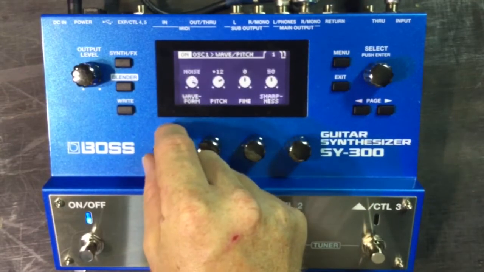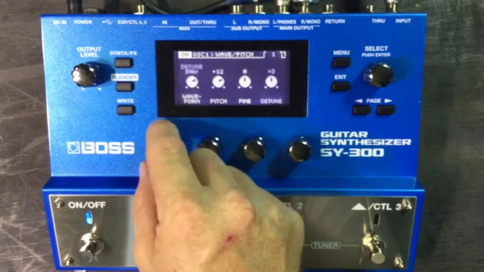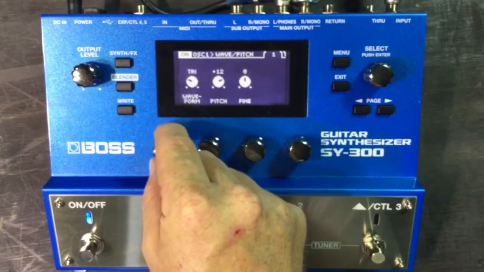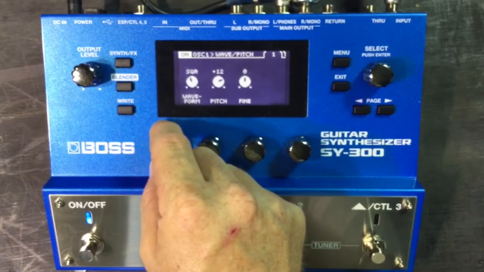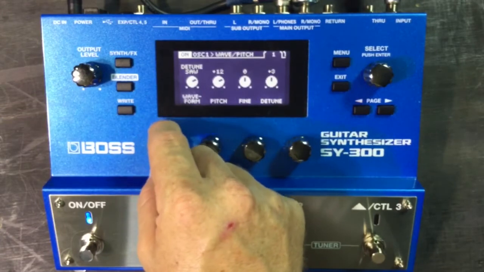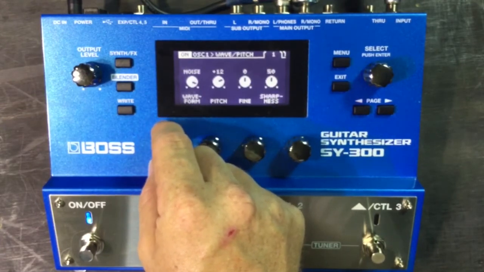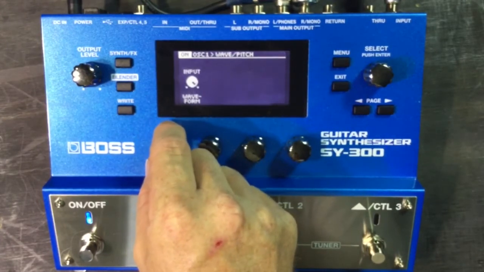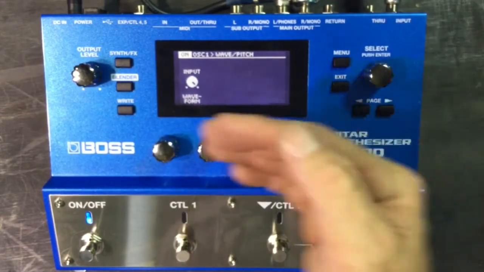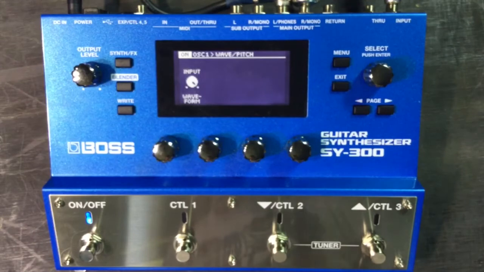So you can select quite a number of different things. We've got sine wave, saw, triangular, square, pulse width modulation, a detuned saw, and a noise oscillator. But we want it on input, so that the input jack is routed through, so that the actual raw signal from the guitar goes through our distortion effect.